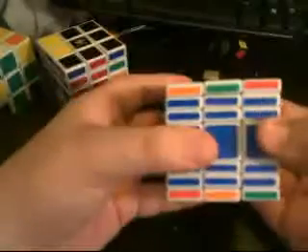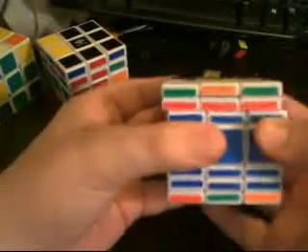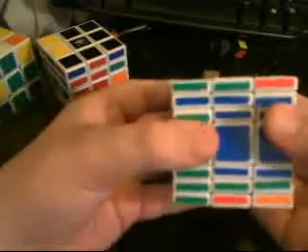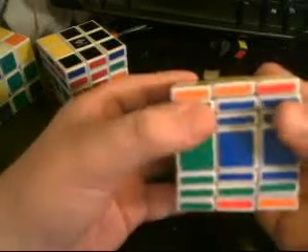So when you do this, you do a U, which is this layer, R, F, and then you do a 2U, a 2U2, and then a U2, F, R, U, and then fix it.